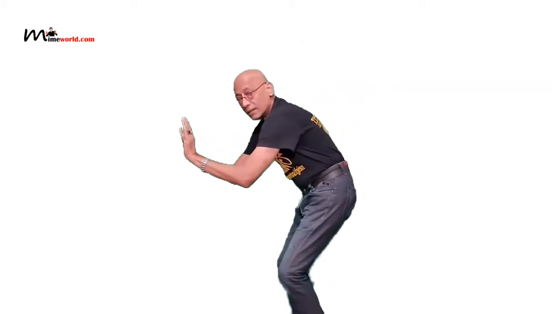Pushing like this. See the back. So the back is pushing the same way. Those are the techniques that show that you're pushing, and this is a three-dimensional expression in empty space. There's nothing, no wall, but you're pushing.